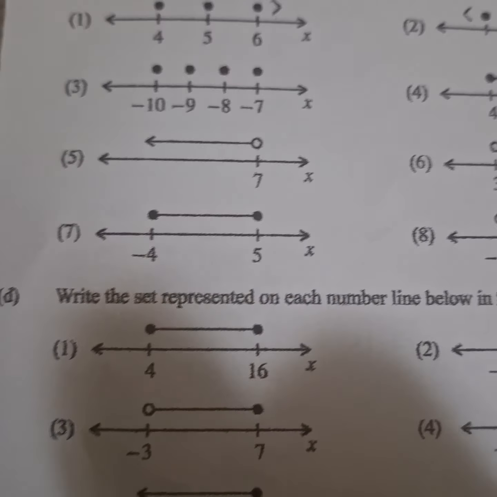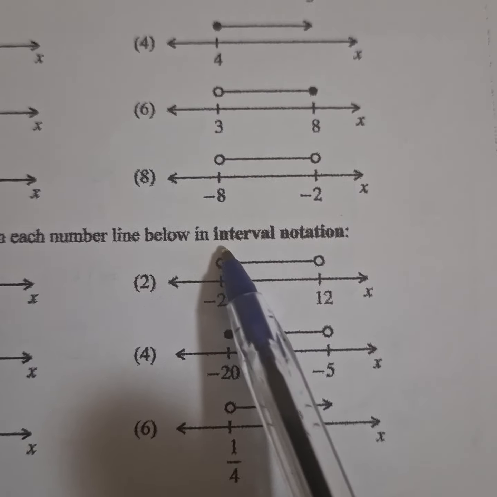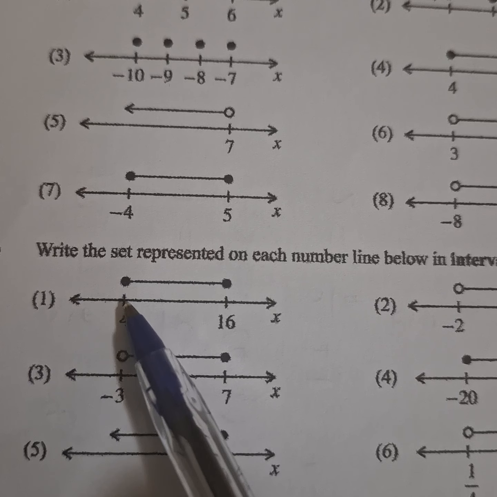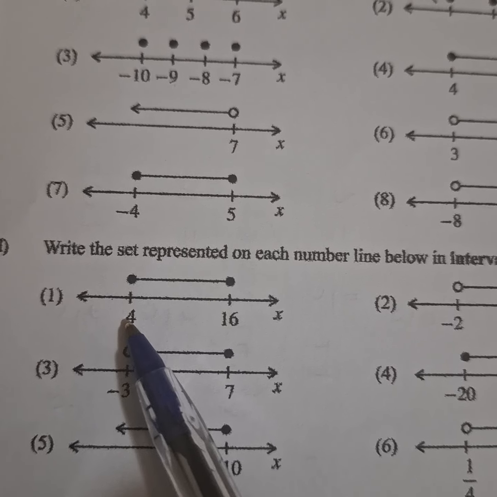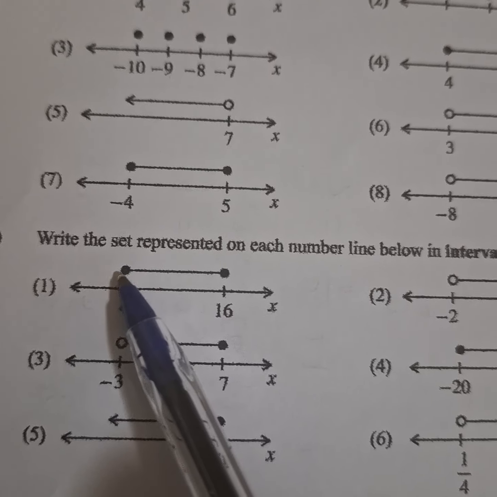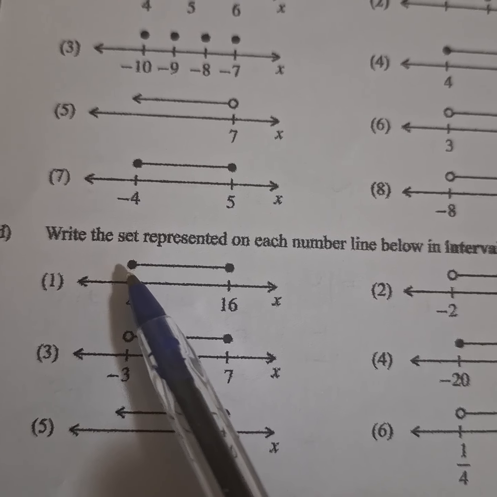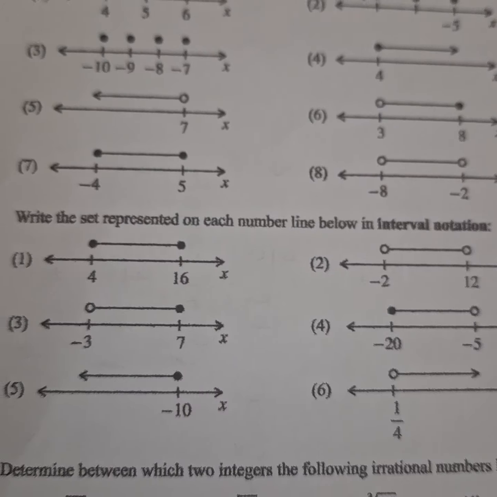Okay, so let's look at these questions. Write the set represented on each number line below in interval notation. So here we have 4 at the beginning, we have 16 at the end. 4 is included, 16 is included, so that means if we're writing in interval notation, there are a few things that we need to take into consideration.